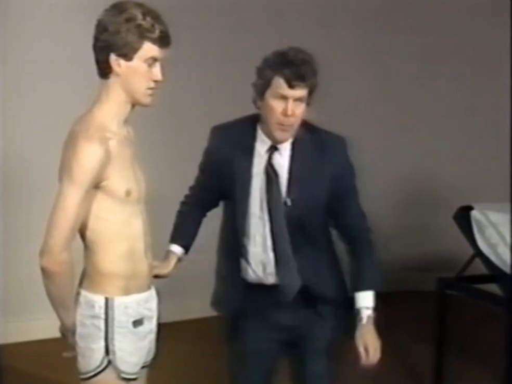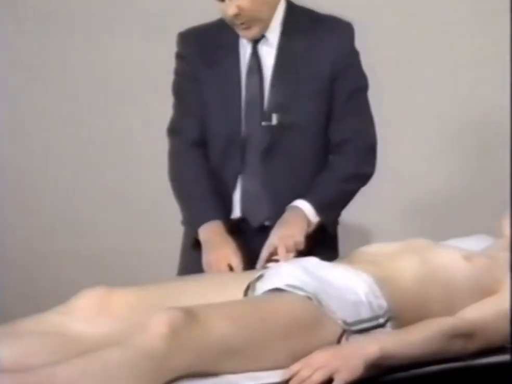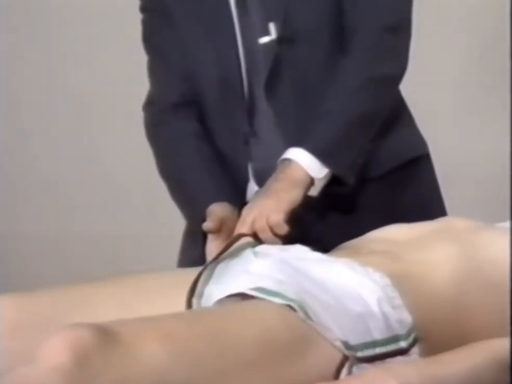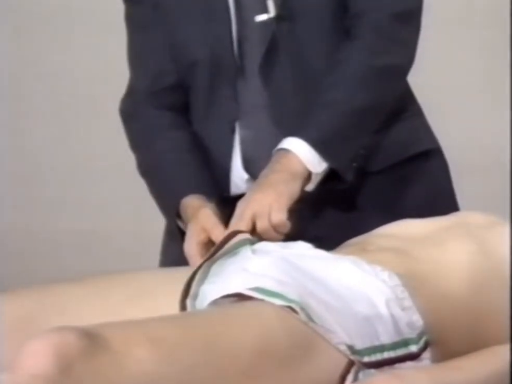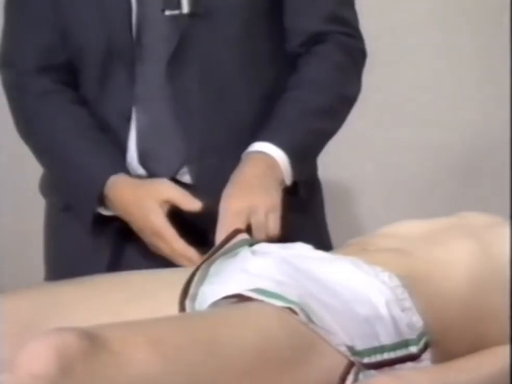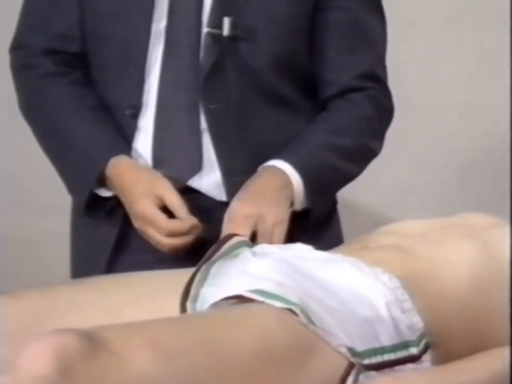Finally, we examine the patient on the couch. The first thing that I do with the patient lying on the examination couch is to inspect the skin over the anterior aspect of the right hip joint, the lateral aspect of the joint, and subsequently, when the patient is rolled onto his face, the posterior aspect of the joint, to see whether there are any old scars or sinuses.